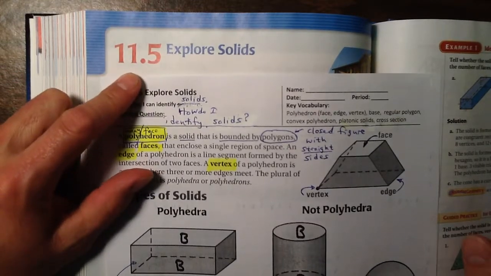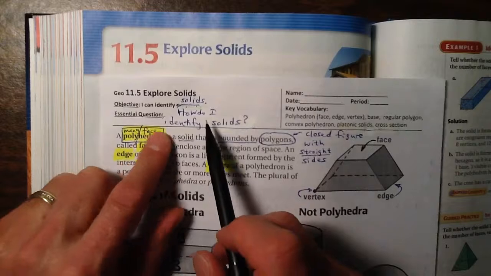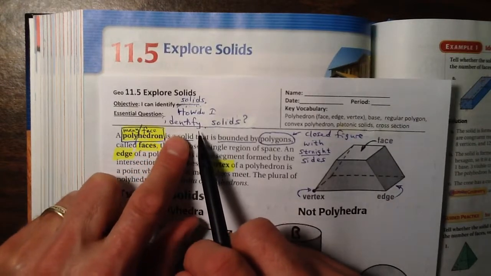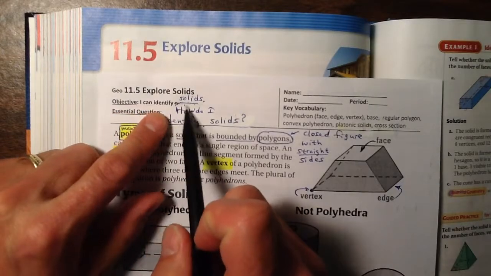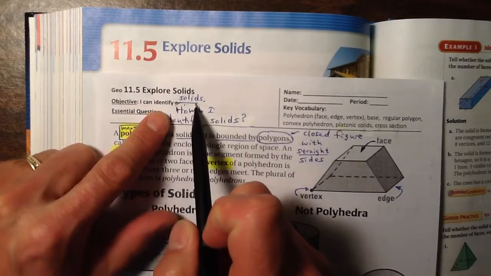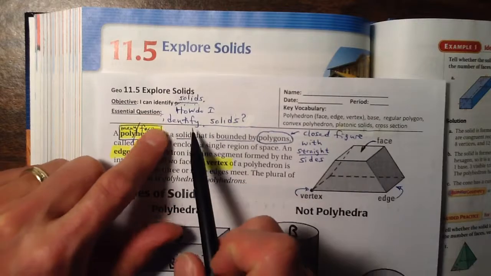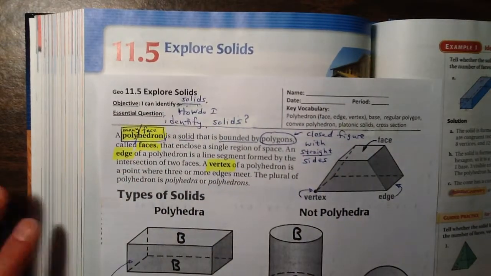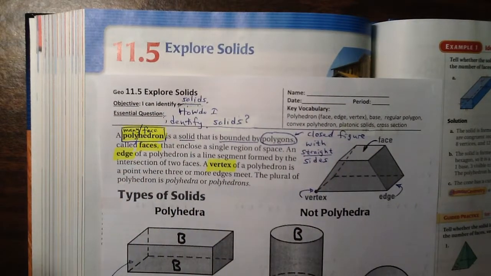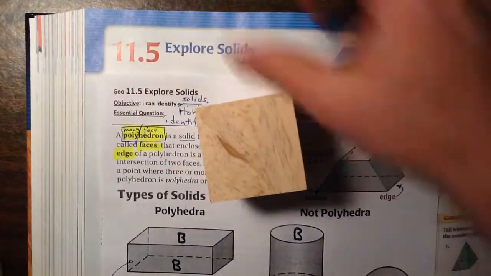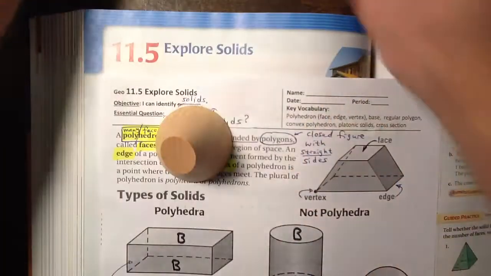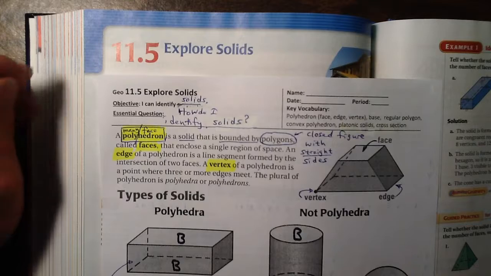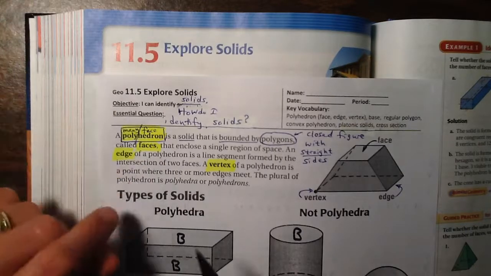We're looking at 11.5. Our essential question is, how do I identify solids? You may notice that the objective, I actually made a mistake there, so cross out polygons and put solids. So the question is, how do I identify solids? When we talk about solids, we're talking about these three-dimensional objects. Everything up to this point has been two-dimensional. Now we're getting into 3D.